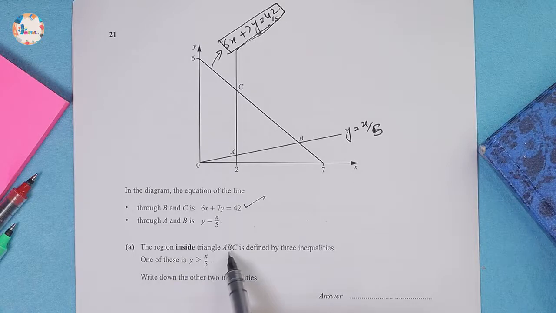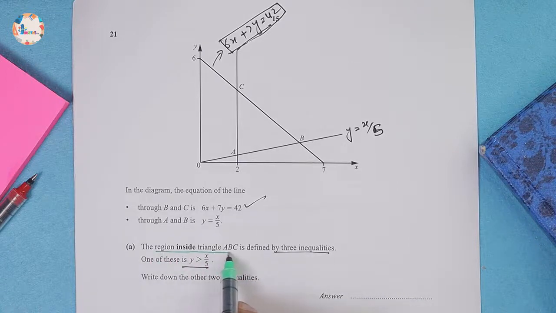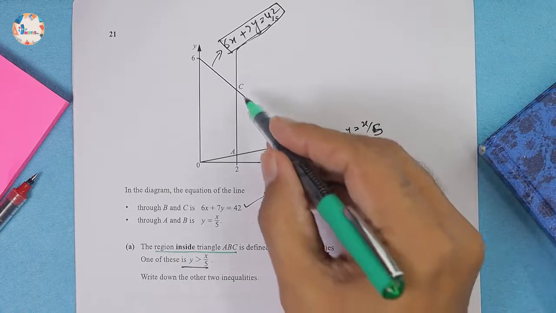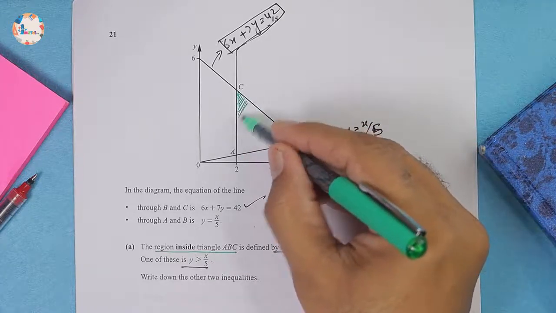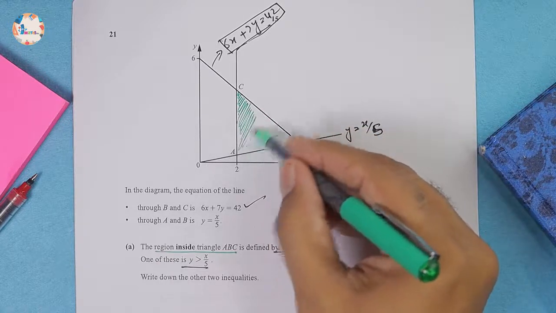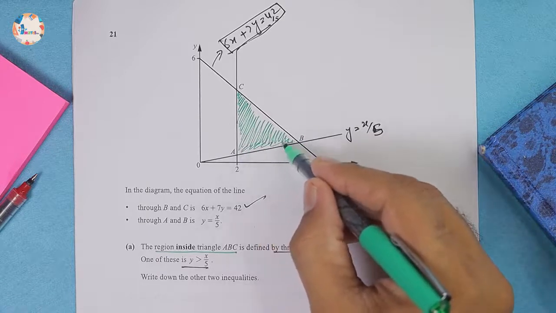Now the region inside the triangle ABC is defined by 3 inequalities. One of these is y is greater than x by 5. Write down the other 2 inequalities. First of all, we will be identifying the region inside the triangle ABC. So ABC is this triangle, and if we identify that region, it is this one which I have shaded.